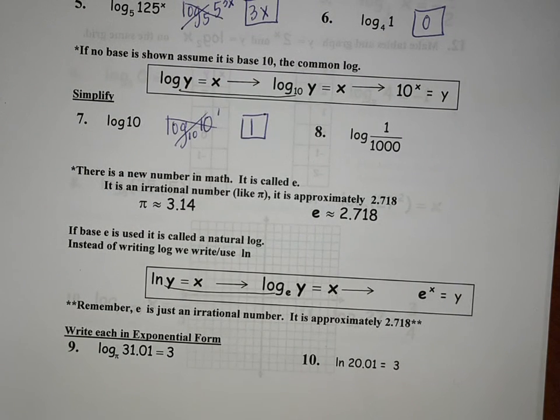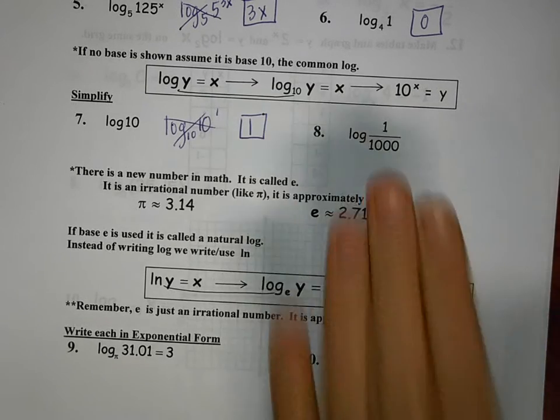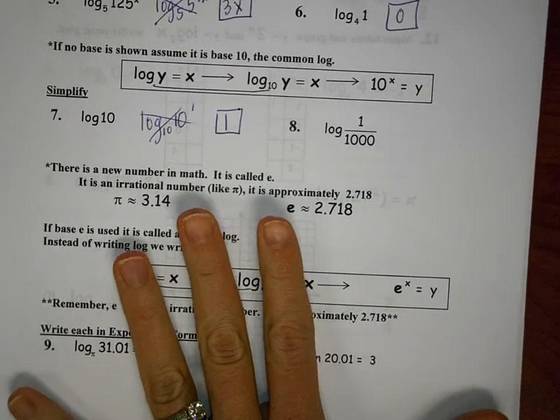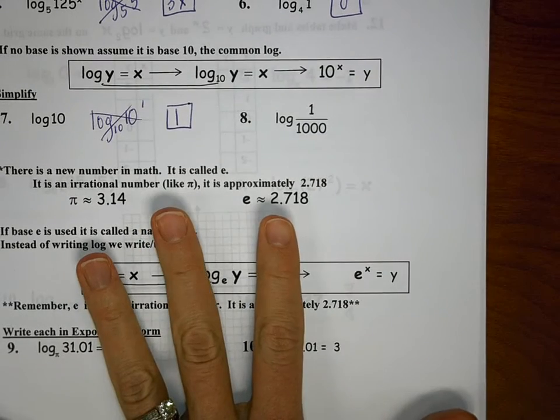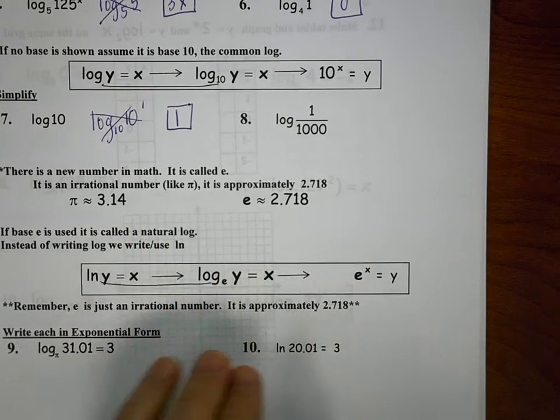Okay. What about example 8? Very good. How did he figure out the answer is negative 3?